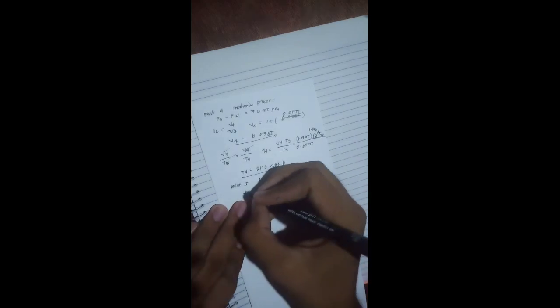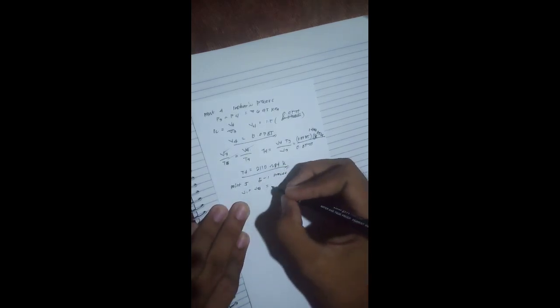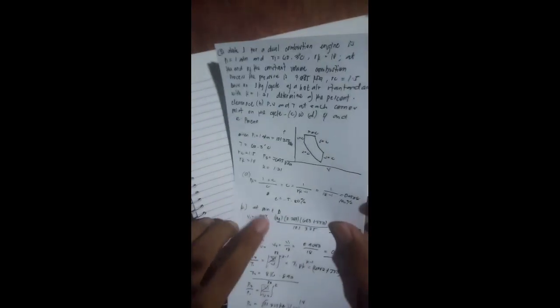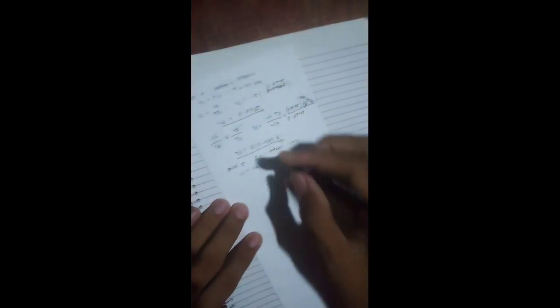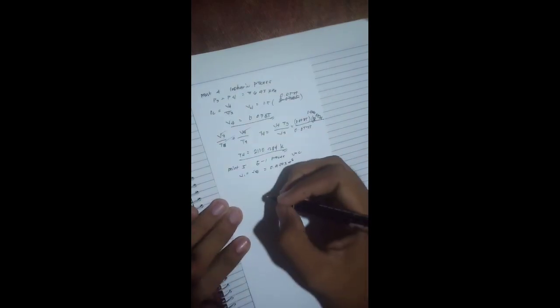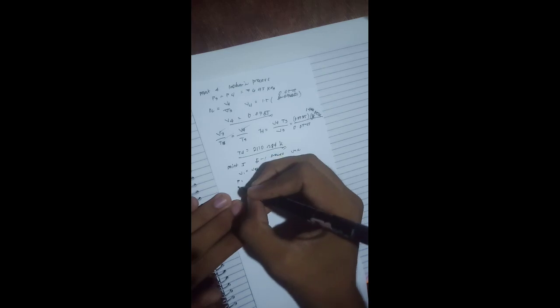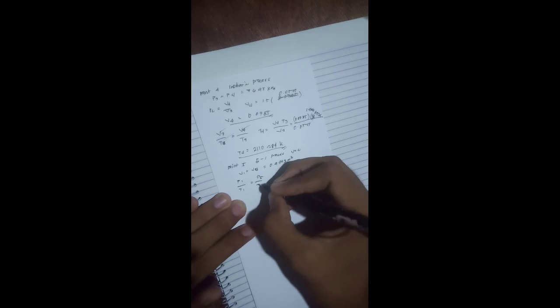So from constant volume, V1 is equal to V5, and that is 0.9443 cubic meter. So we can get the pressure, because we have P1 over T1 is equal to P5 over T5.